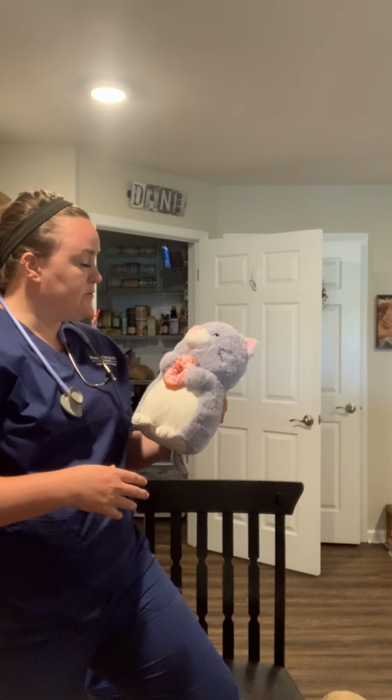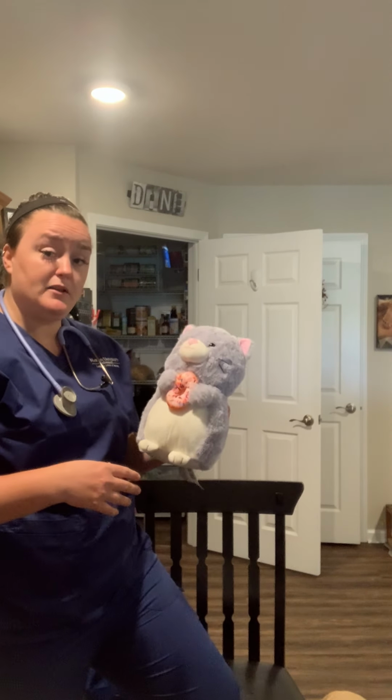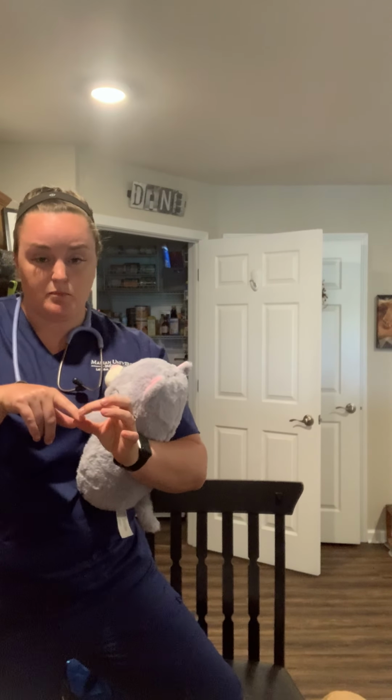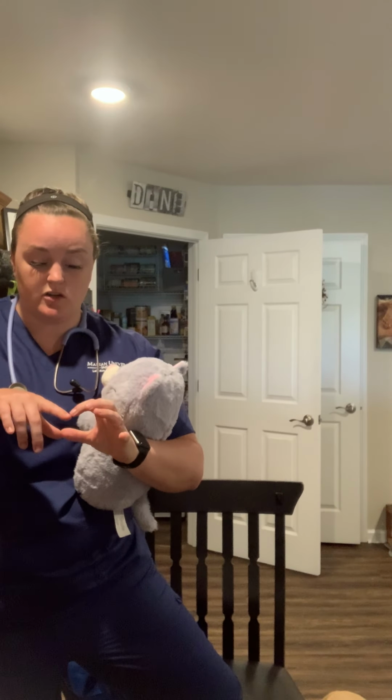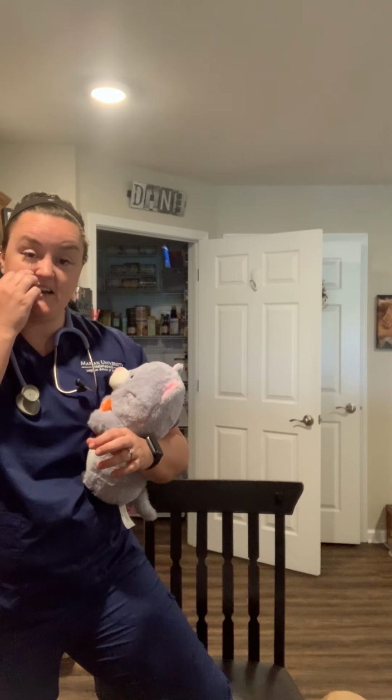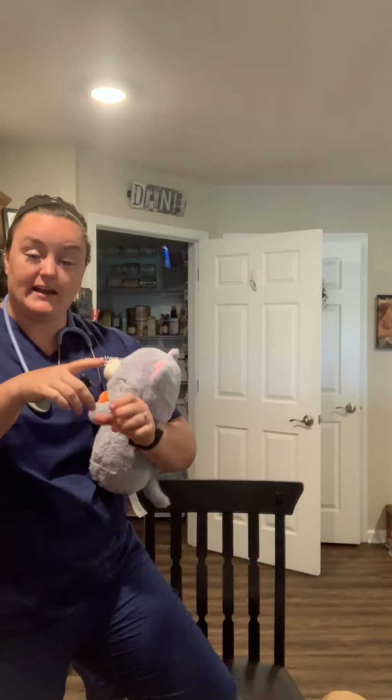Then I'm going to move on to my capillary assessment. So once again, I am going to press the patient's finger and ensure that the color returns in 1 to 2 seconds. That is a normal capillary refill. I can do this on the patient's fingers or their toes.